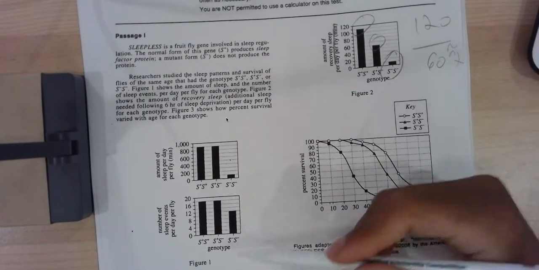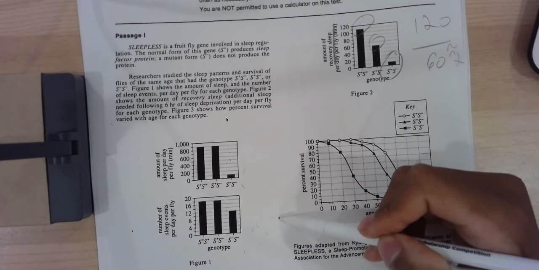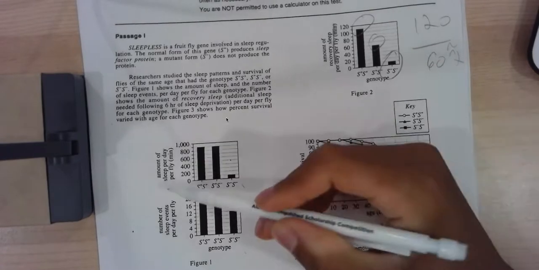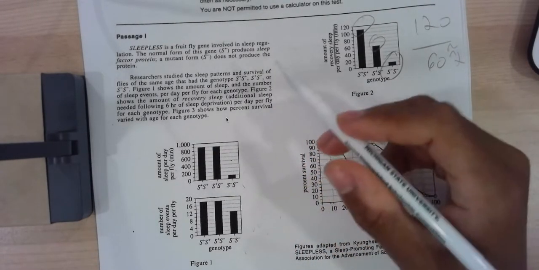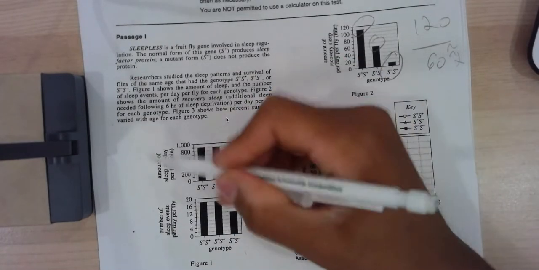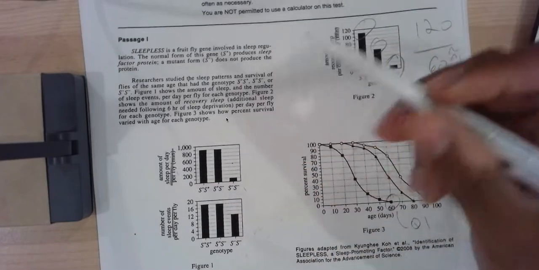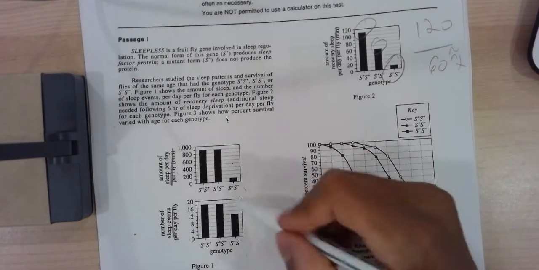So when we have a figure with 2 charts, what's the first step we always do? Read the axes, right? So which chart am I even looking at? The one on the bottom. Good, because that's the number of sleep events, which is the one I'm doing. The top one is sleep per day. Yeah. And so the one with 12 was S minus S minus.